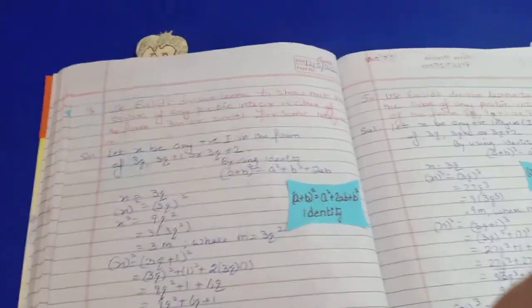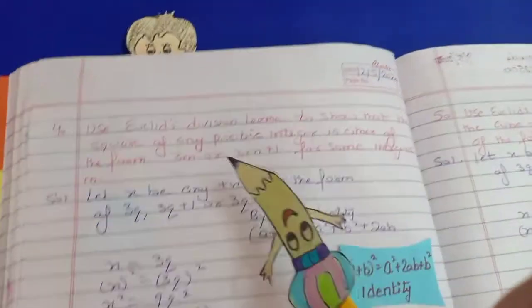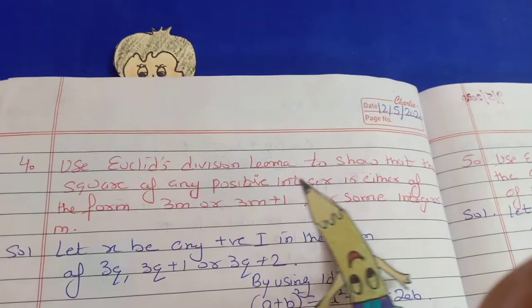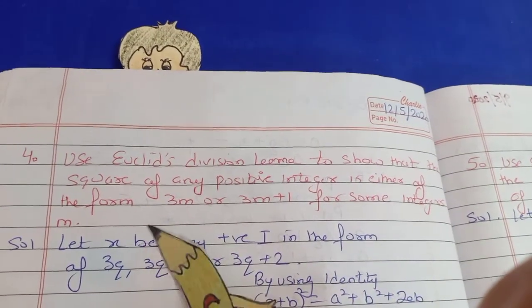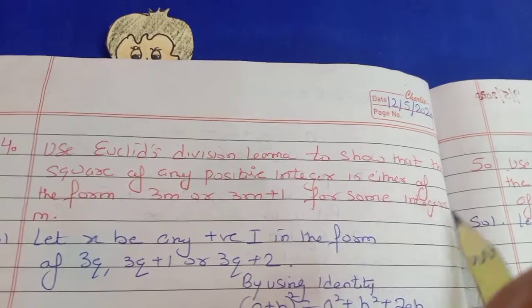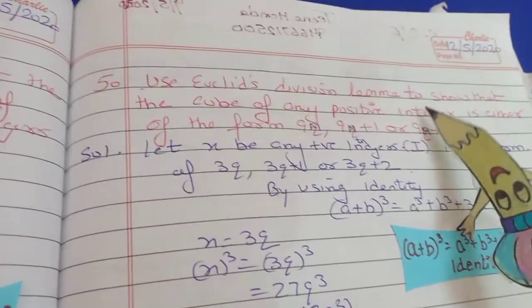These two questions are again very important questions. Use Euclid division lemma to show that the square of any positive integer is either of the form 3m or 3m plus 1 for some integer. In contrast, I am going to read question number 5. The same question is here.